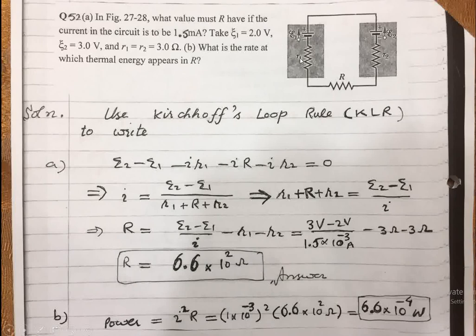The resistance will always oppose the flow of current. Therefore, minus IR1, minus IR, minus IR2. The current is the same in the whole circuit, but the resistances are different, so the voltages are different. In the question, they ask us to find the value of R. Now rearrange the equation: interchange, multiply, add, subtract. You do whatever you want. Use your own mathematical skills and find the value of R.